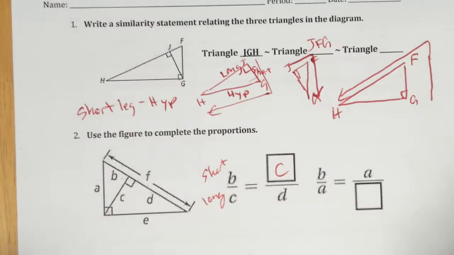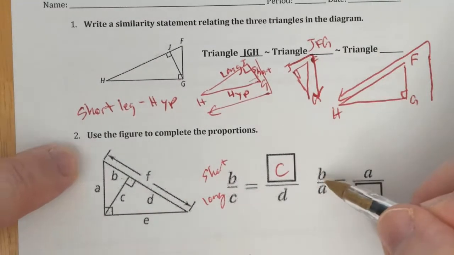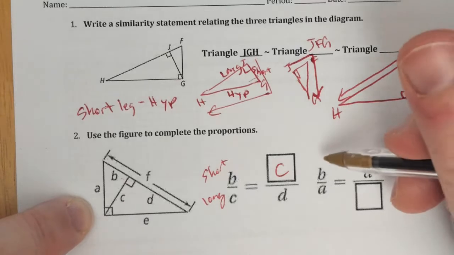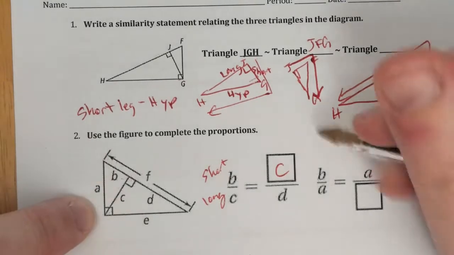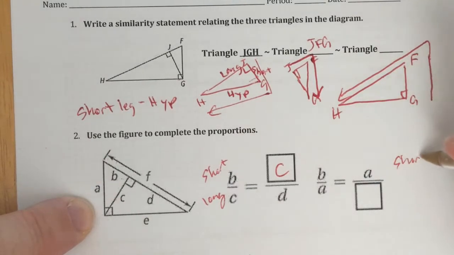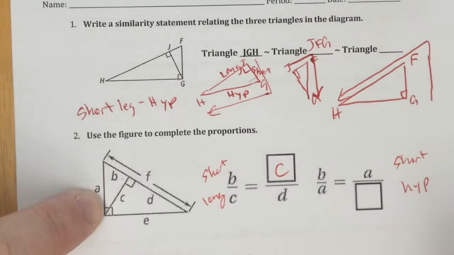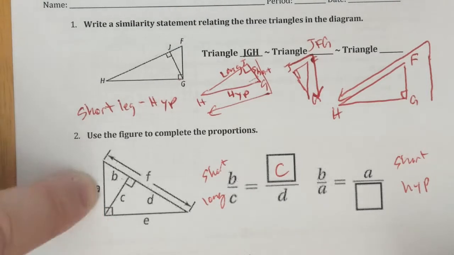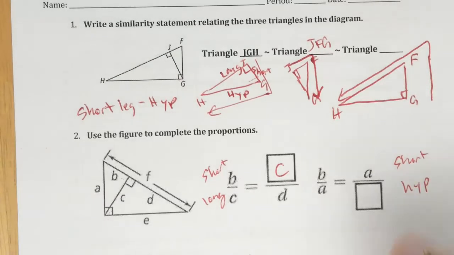And let's see if you can figure out this other one. So I went BA, right? In that path, I did a short leg and then a hypotenuse. So then A would have to be the short side. If that's the short side, what would be the hypotenuse? And you put down that letter.